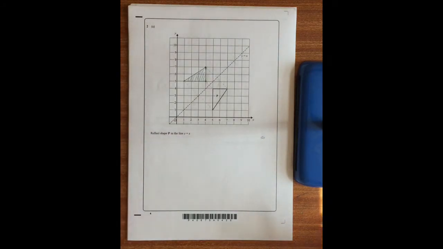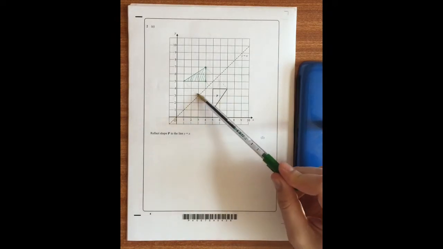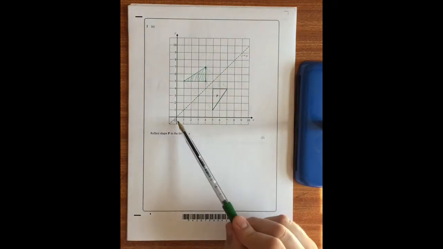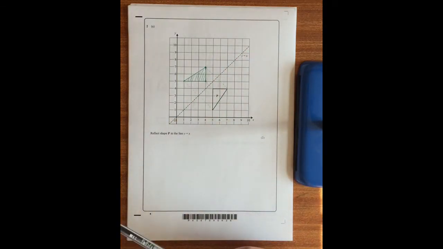Question 2. Reflect shape P in the line y equals x. For this, you can use tracing paper. If you want to use tracing paper, make sure you draw on the reflection line and also mark the origin when you flip it over.